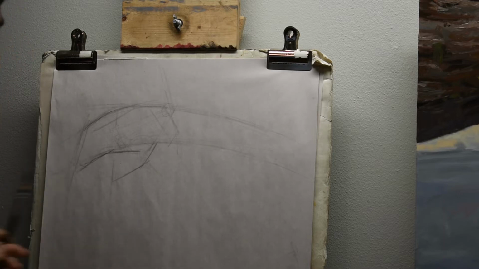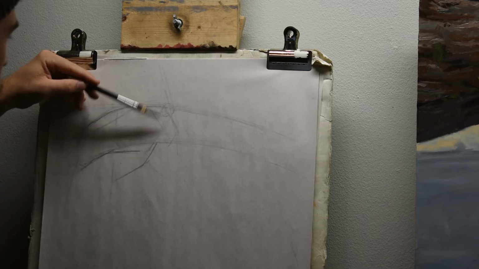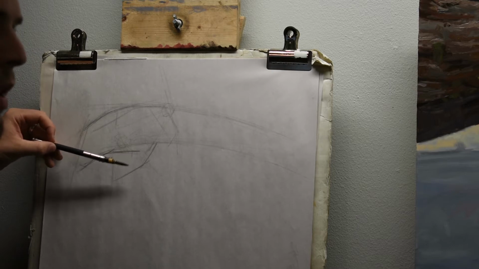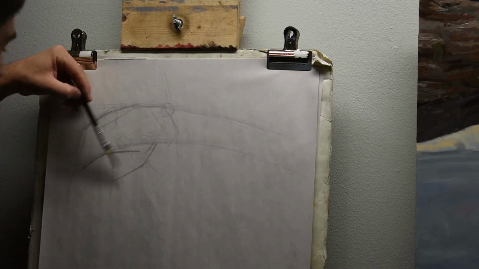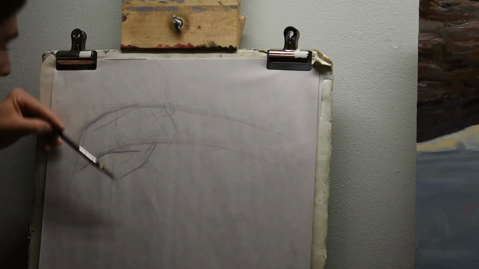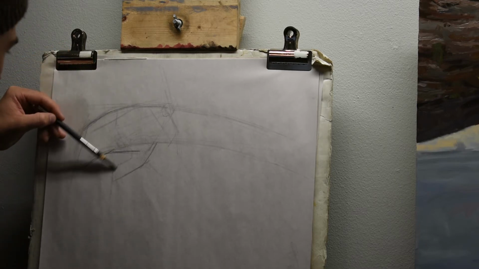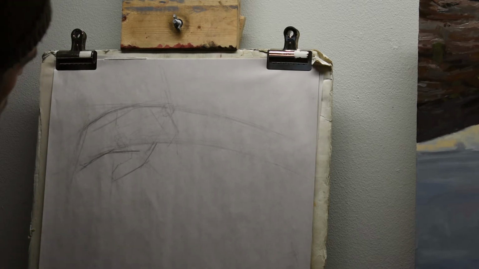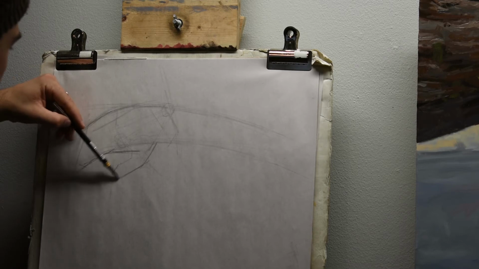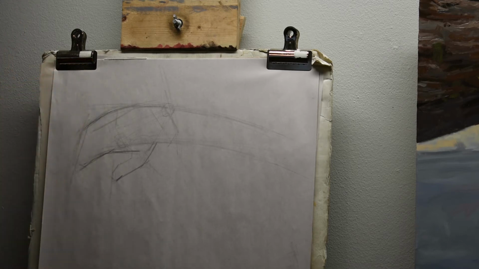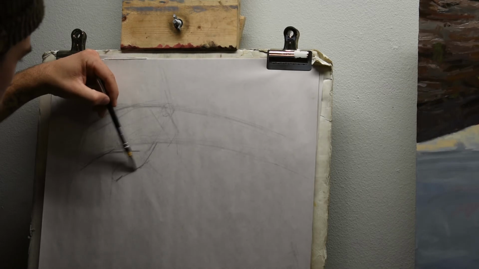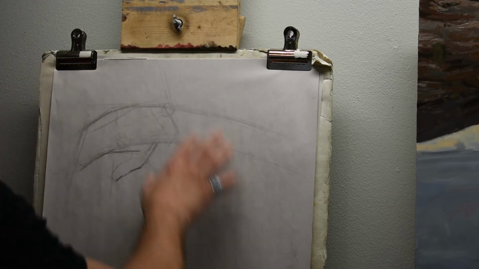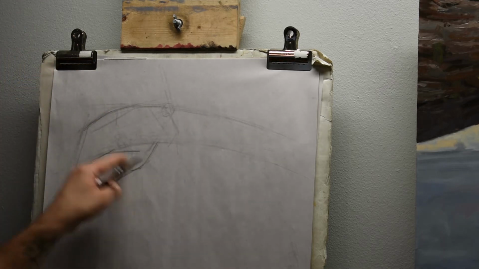Okay, so I'm getting to a place where I would like to start mapping in shadow information. I actually don't want the hand to read too much like a hand. For me, if that happens too early on, I know that I've jumped a little bit too far into specifics too quickly. It really needs to read pretty abstractly in big shapes first.